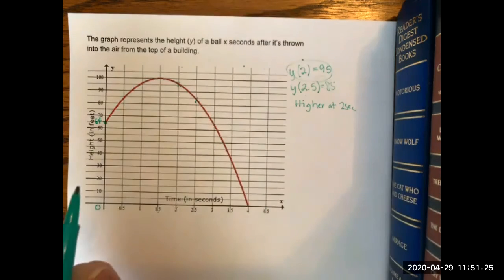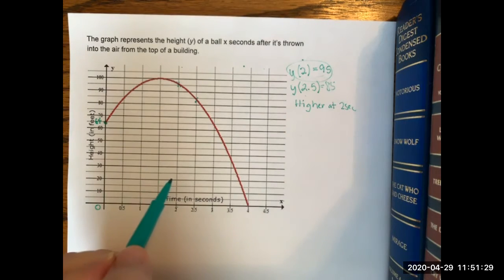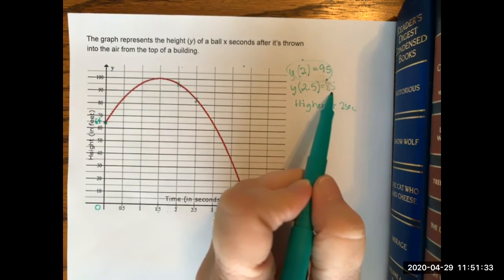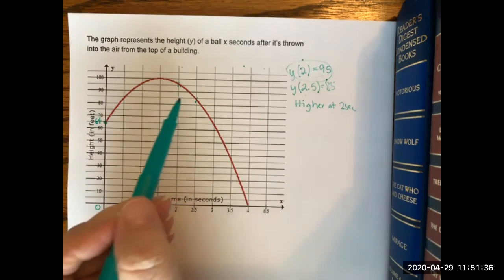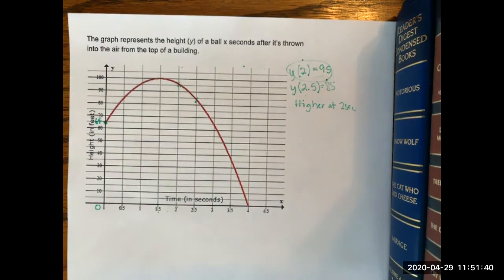And we can say that we know that it's higher at 2 seconds because it was at 95 feet versus 85 feet. Or we could also say, hey, the graph was higher at that time. I see that the graph was higher. And so mathematically, you can say, hey, yes, it would be higher here because of how high was it? It was 95 feet. The graph was higher.